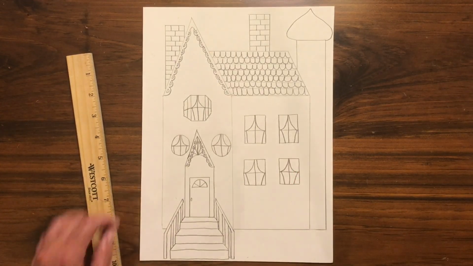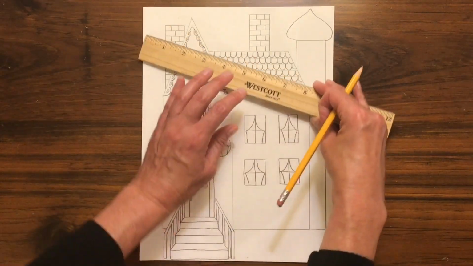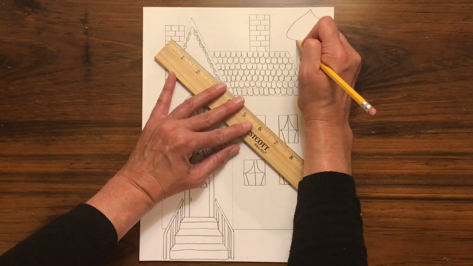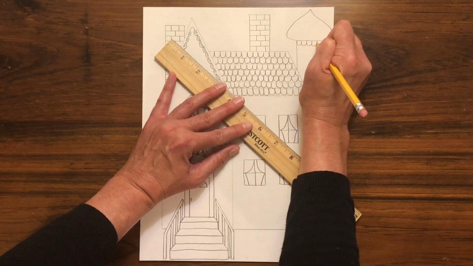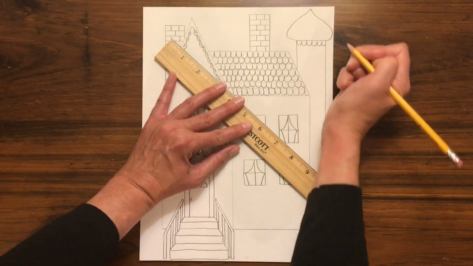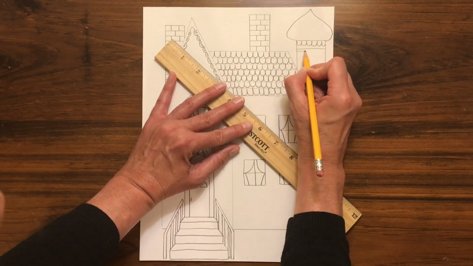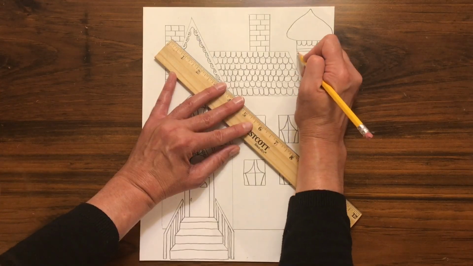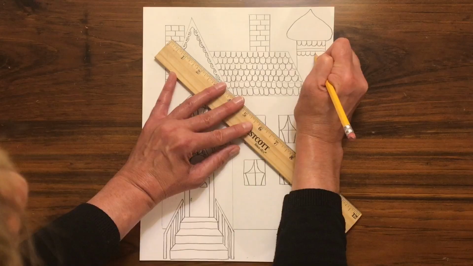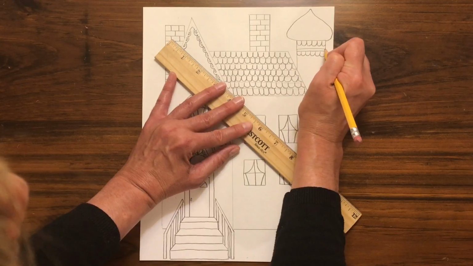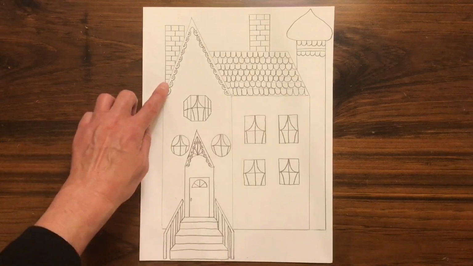Now let's add some details that go below the top of the tower. I'm going to add first some cute gingerbread details, kind of like fish scale shingles, and then maybe a couple lines, and then maybe another row. So now I've got gingerbread details there and there and there.